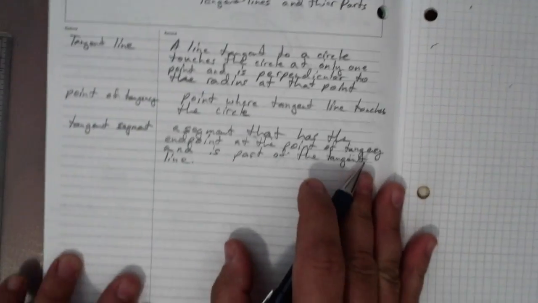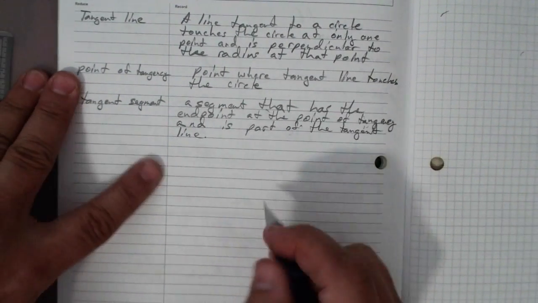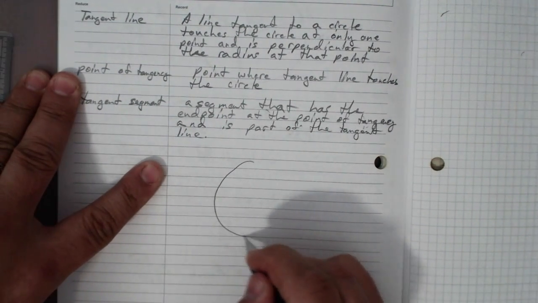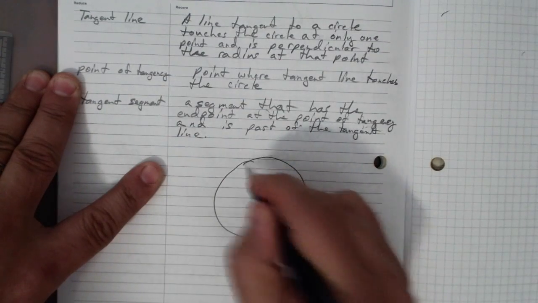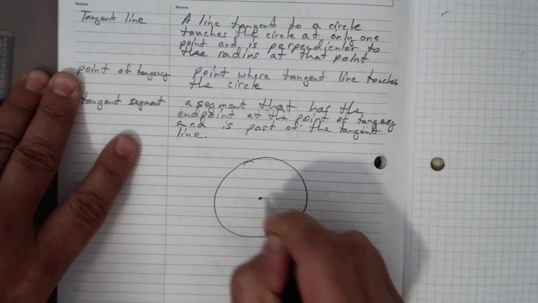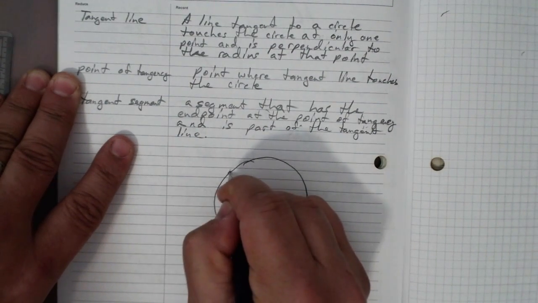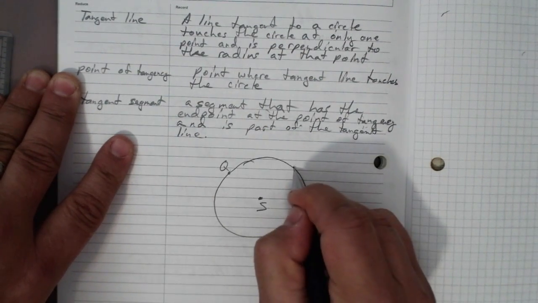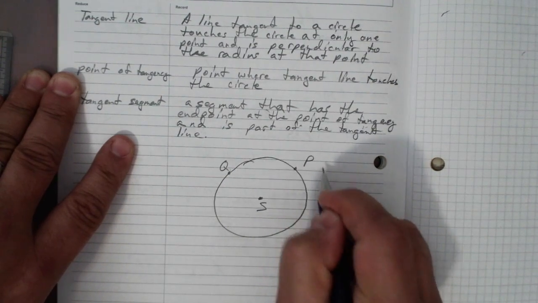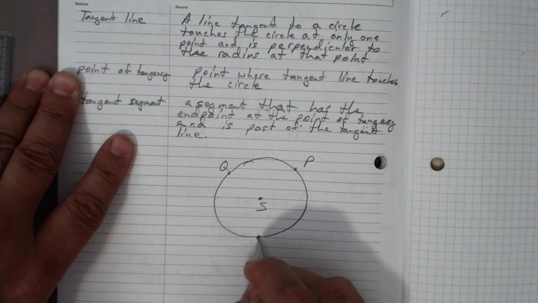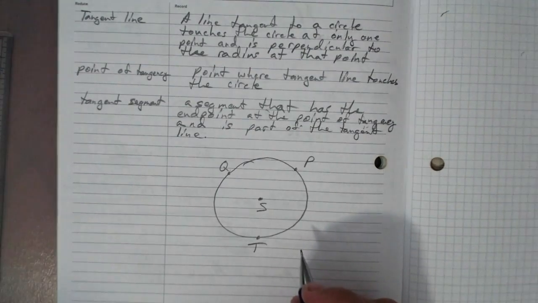So let's look at a circle here. Okay, we'll have a center of our circle. We'll call it S. We're going to put point Q over here on our circle. Point P is going to be there on our circle, and point T is down here on our circle. Okay.